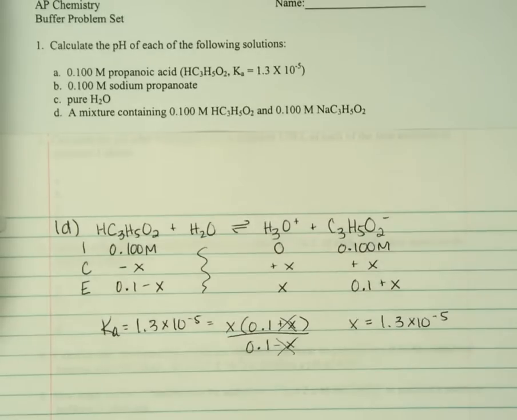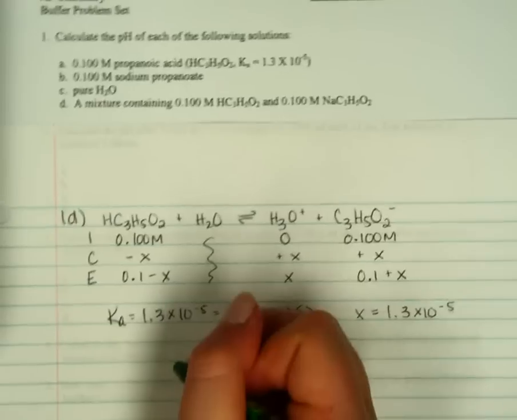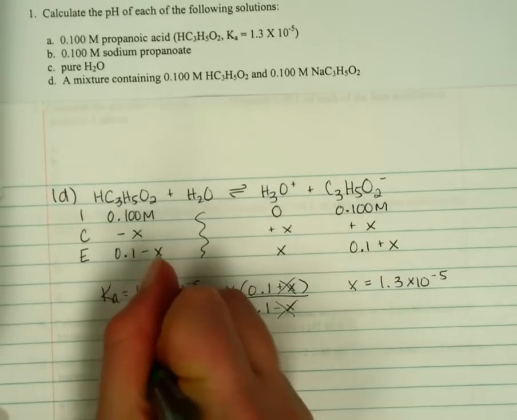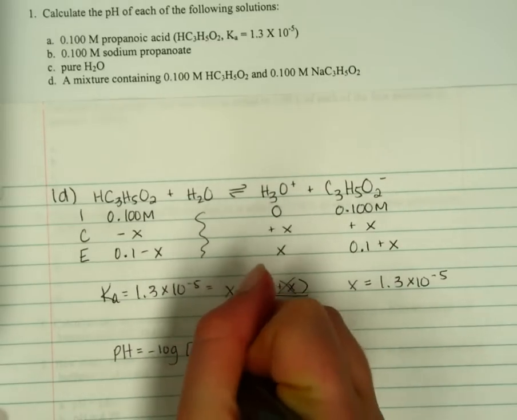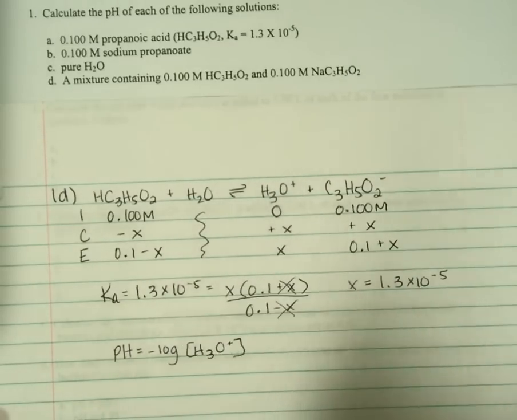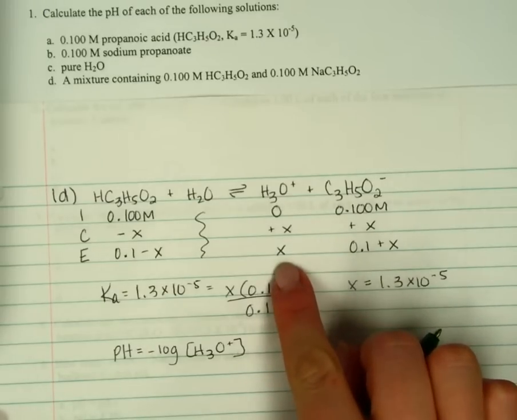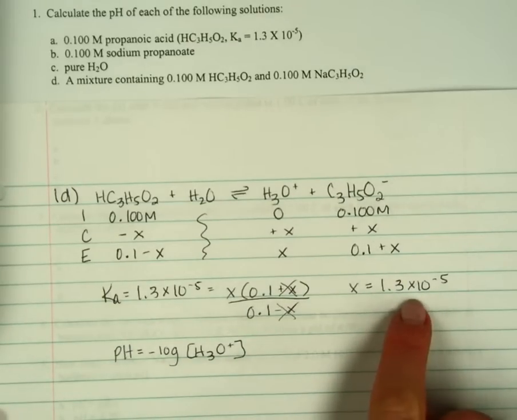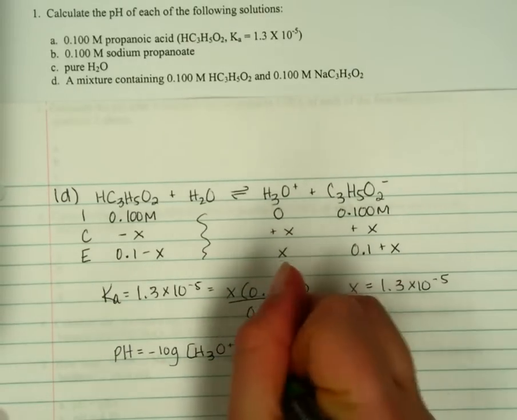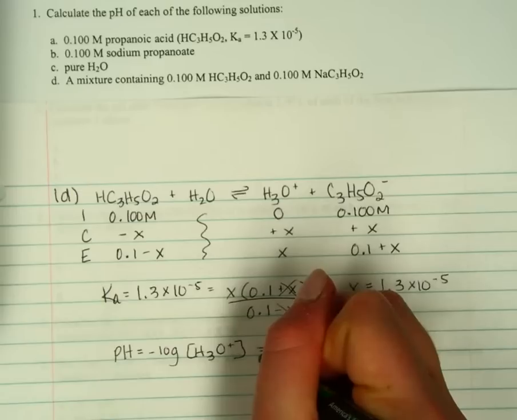So if I'm looking at this and trying to find the pH, I know my pH is a negative log of H3O+. And in this case, x is the same thing as my concentration of H3O+. So I'm going to take the negative log of this number, 1.3 times 10 to the negative fifth, and I'm going to get a pH of 4.89.